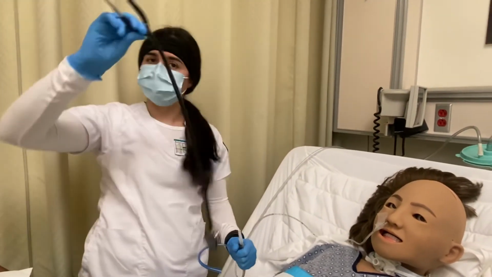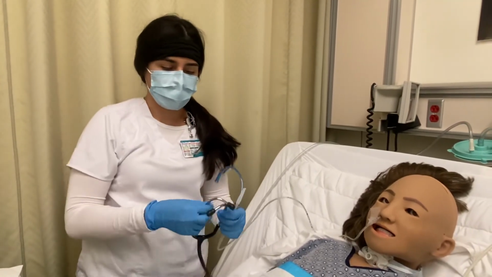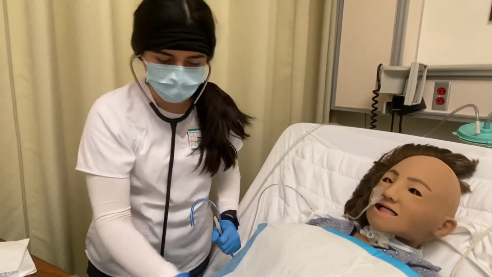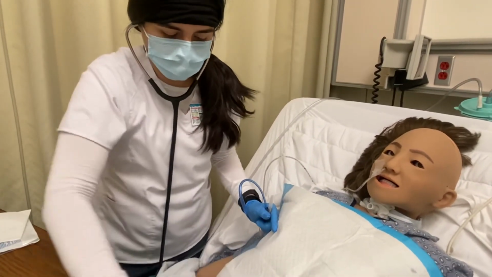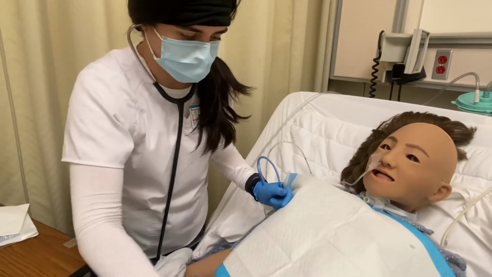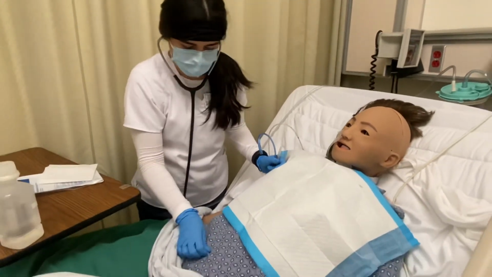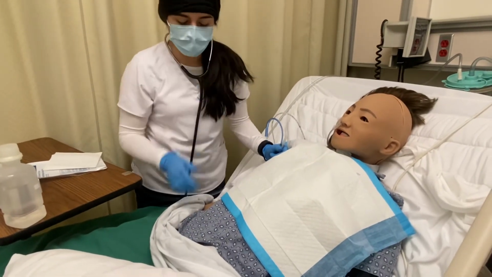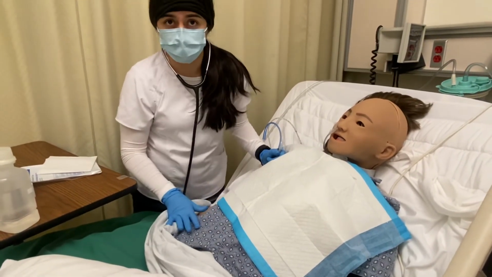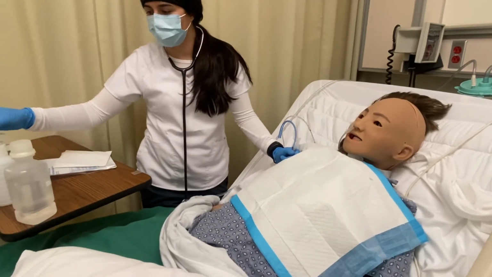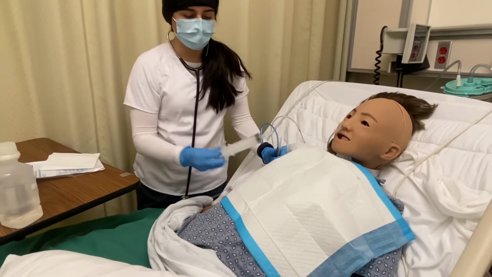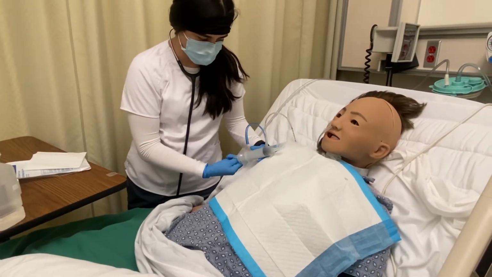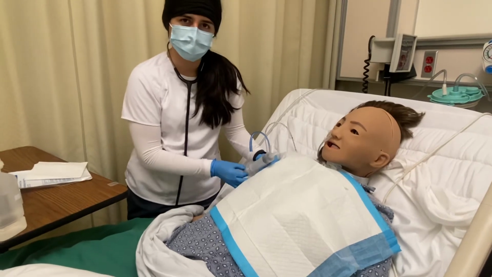Once it's secure, I could let go. On this one, I would put this stethoscope on. Would you really? No. That's gross. And I would put this down. It's still in the plastic. That doesn't matter. I would listen to the abdomen, I would have their abdomen exposed. I would get the syringe. It should be maybe around 30 ml.